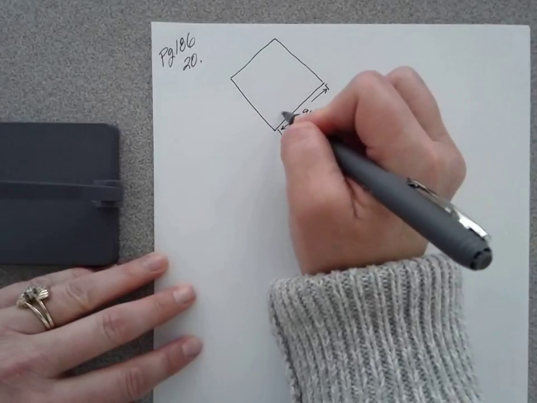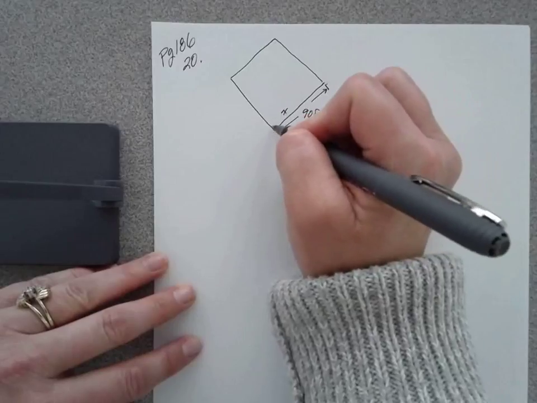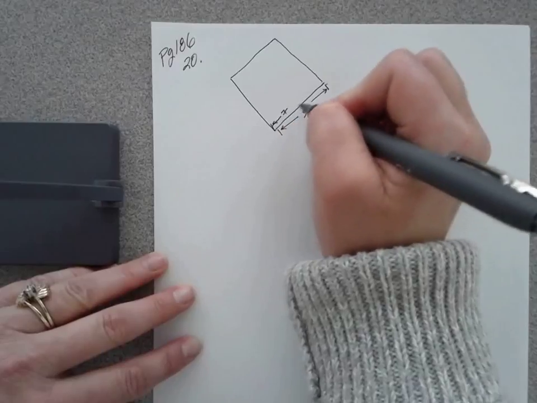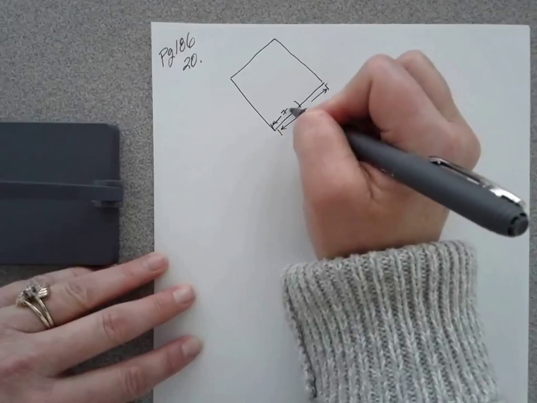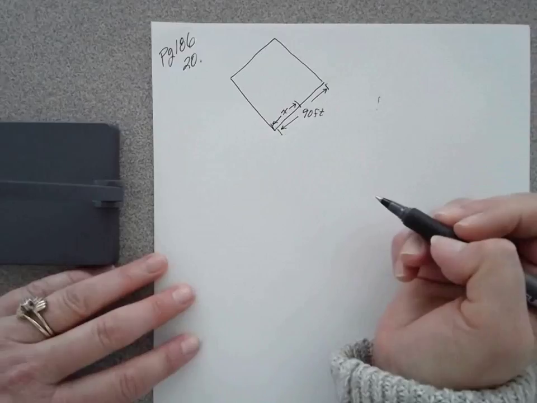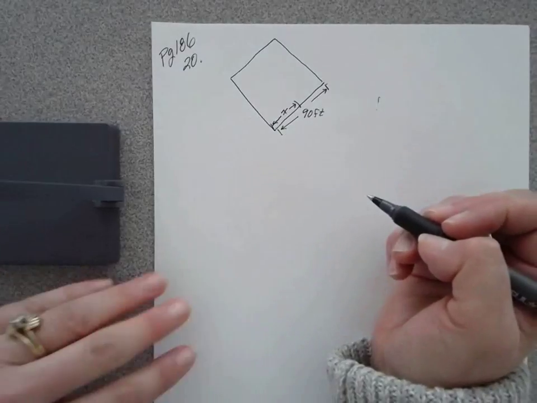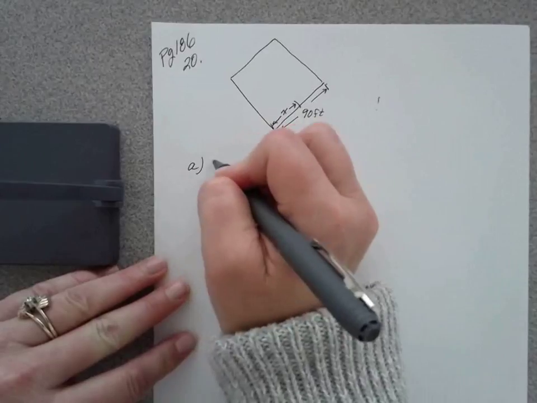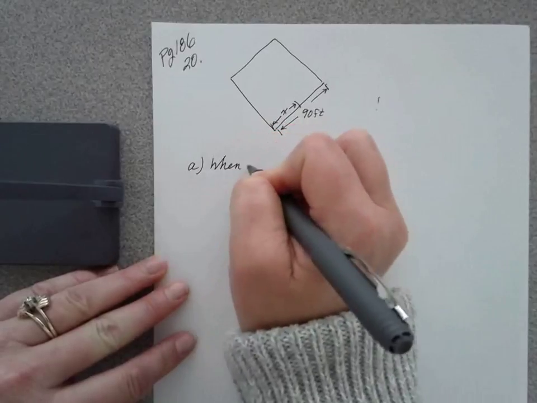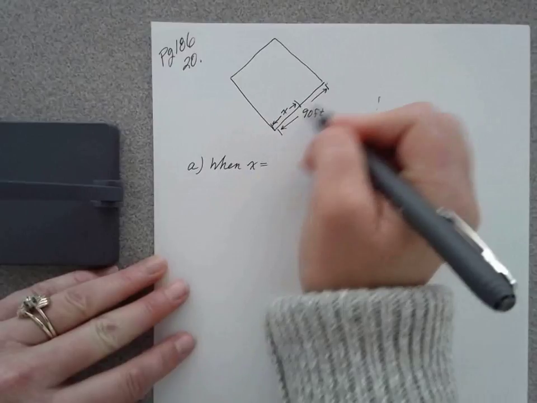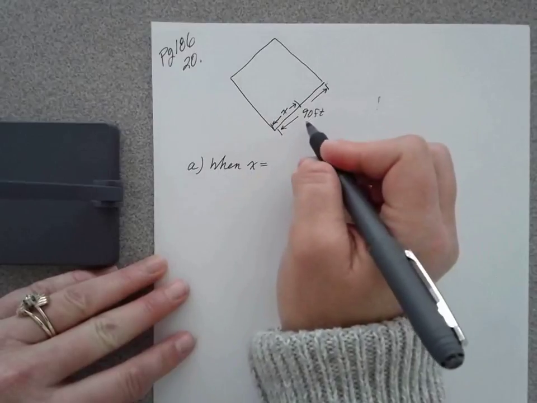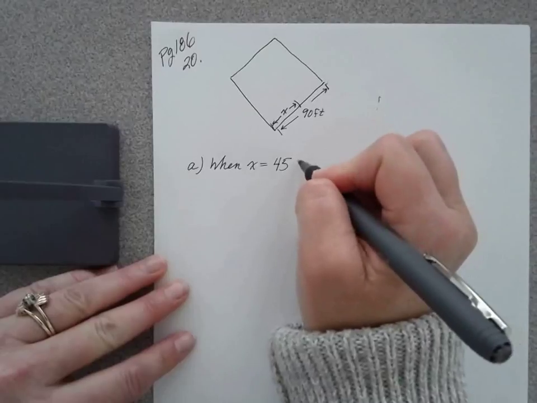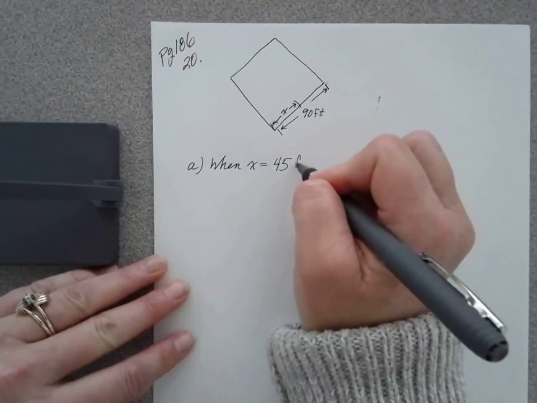So let's call the distance that he is away from home plate, this distance here, to wherever he is, because that's going to be changing, right? So we're going to call that x. So part A is when x equals half of the distance. So what is half of 90? 45.